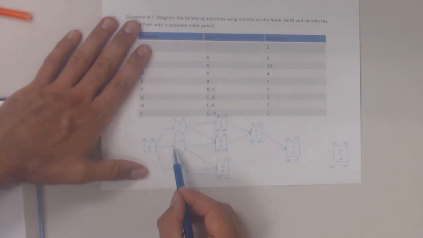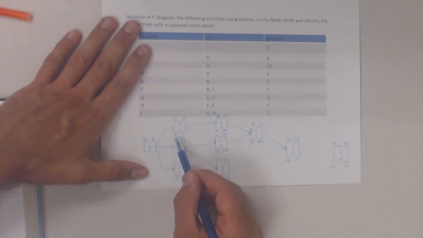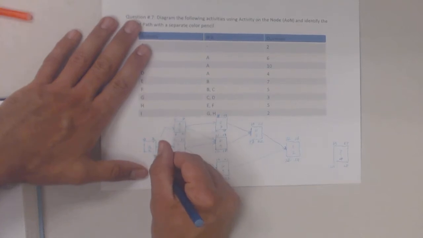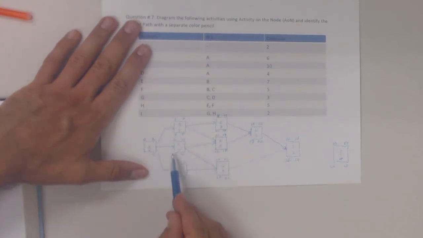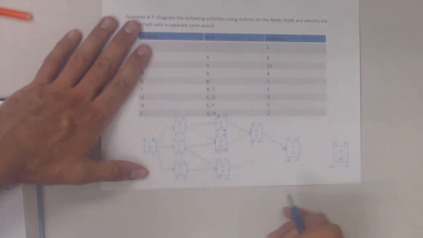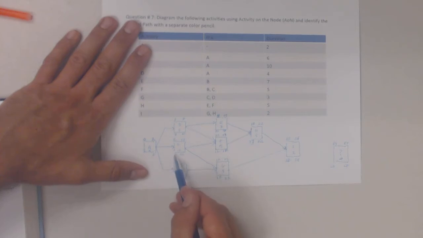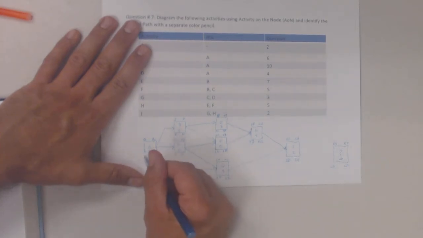Last activity, I have to pick the earliest of these 3 dates. So 15, 2, or 4. The latest I can finish activity A is day 2, and what that means is if I finish it on day 15 or day 4, I push all of these other activities out a little bit farther. So I pick the earlier of those 3 dates. 2 minus the 2-day duration is 0.